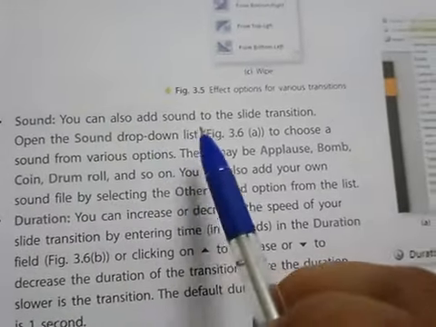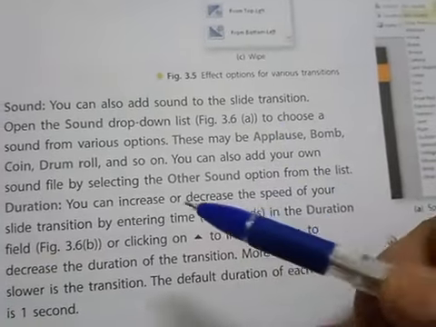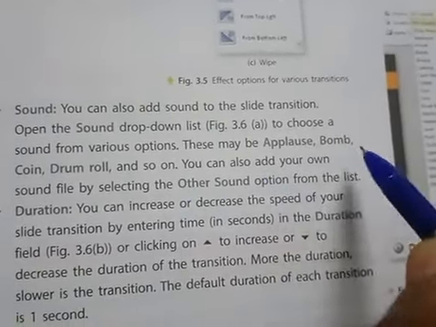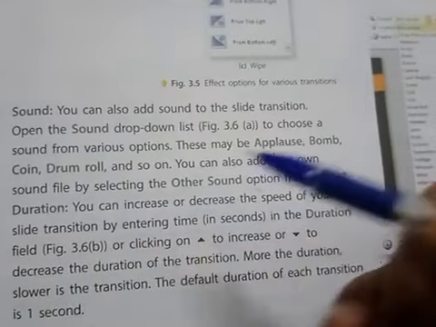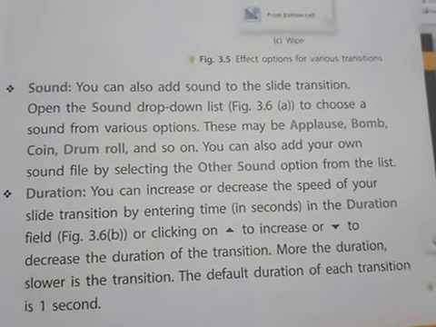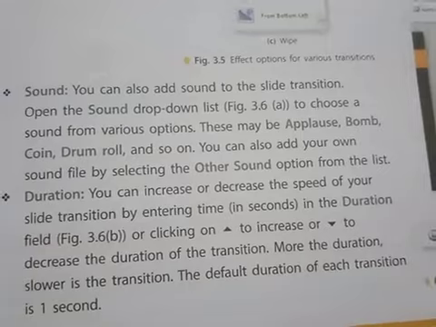Sound, you can also add sound to your slide transition. These sounds may be applause, bomb, coin, drum roll and so on. आप अपनी slide के transition को sound भी दे सकते हो.